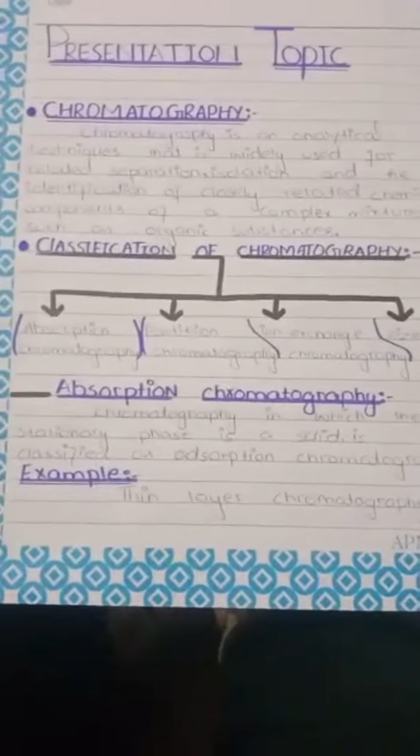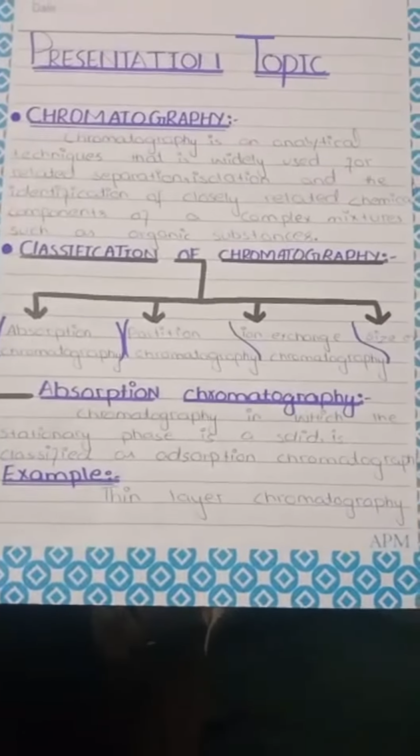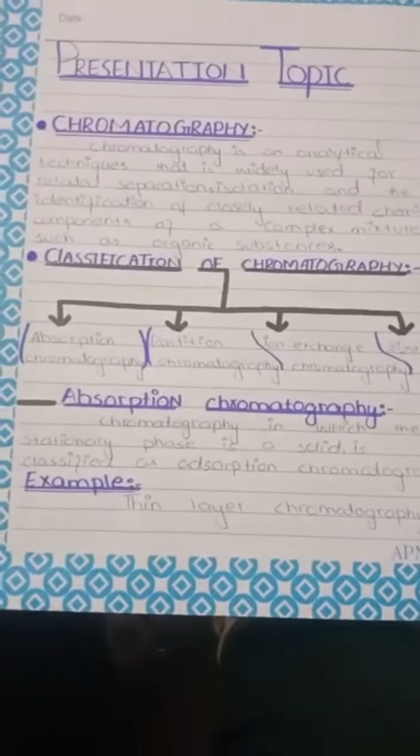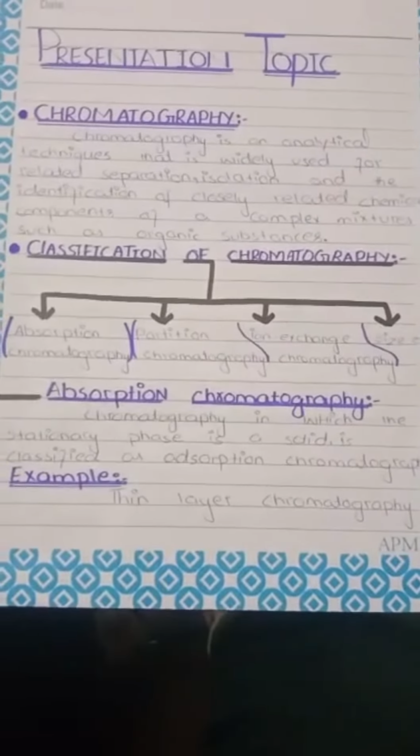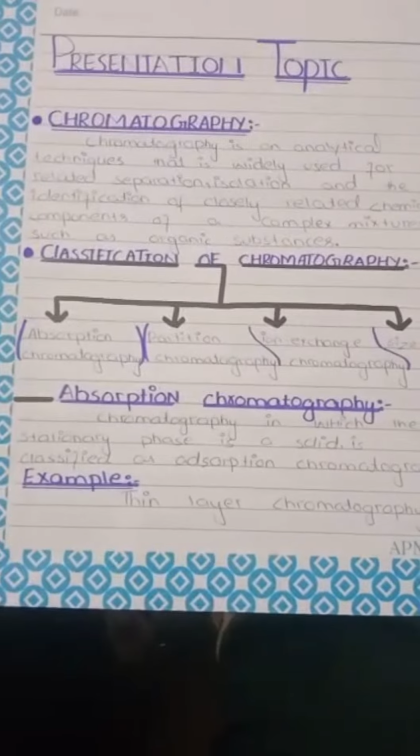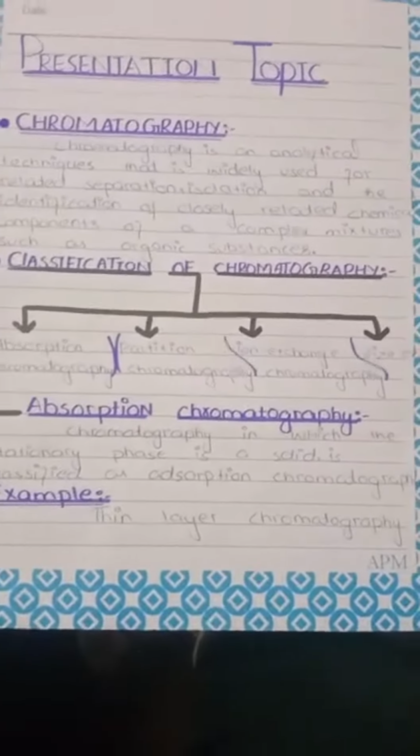First type of chromatography is absorption chromatography. Chromatography in which the stationary phase is the solid is classified as absorption chromatography. The example of absorption chromatography is thin layer chromatography.